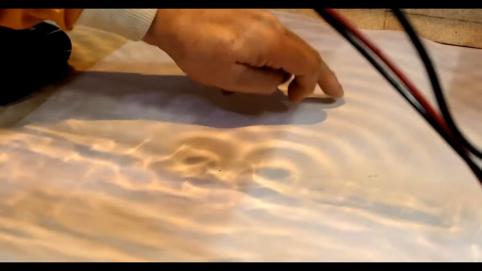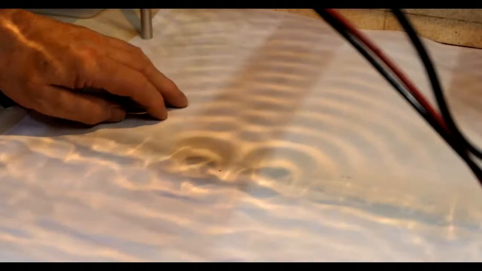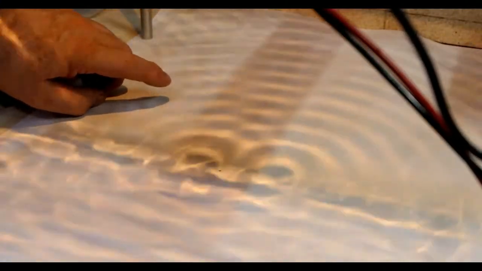Now we've got two waves being made. One's propagating out there, the other one's propagating out there. And what we've got are lines radiating out. I can see different lines radiating out, and I can also see gaps.